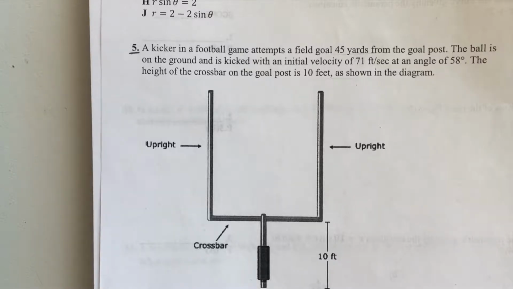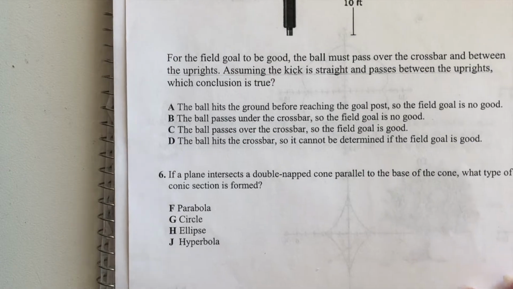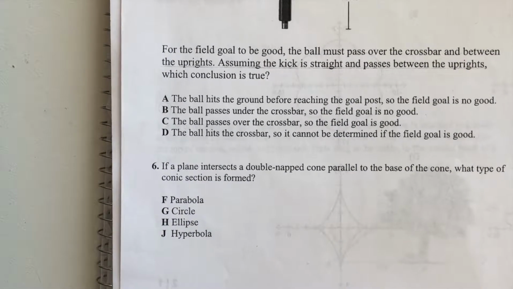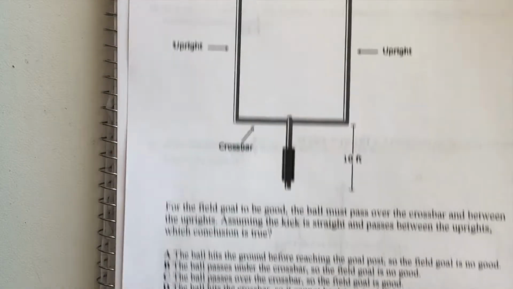A kicker in a football game attempts a field goal of 45 yards from the goalpost. The ball is on the ground and is kicked with an initial velocity of 71 feet per second at an angle of 58 degrees. The height of the crossbar on the goalpost is 10 feet as shown in the diagram. For the field goal to be good, the ball must pass over the crossbar and between the uprights. Assuming the kick is straight and passes between the uprights, which conclusion is true?